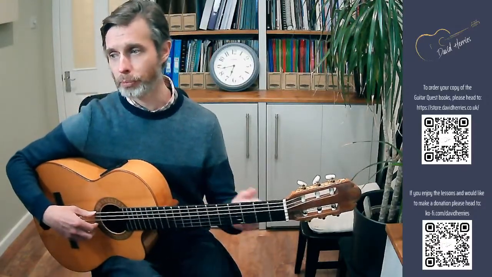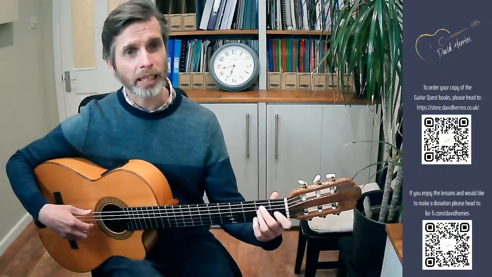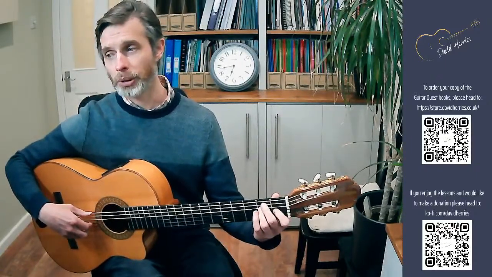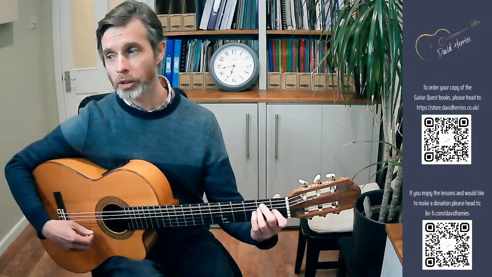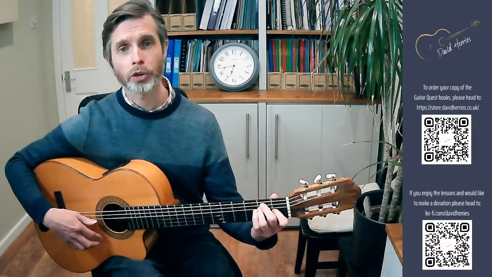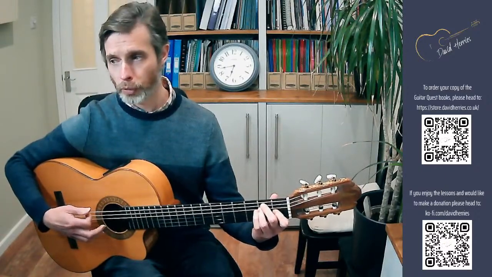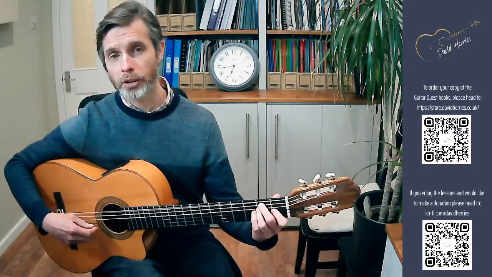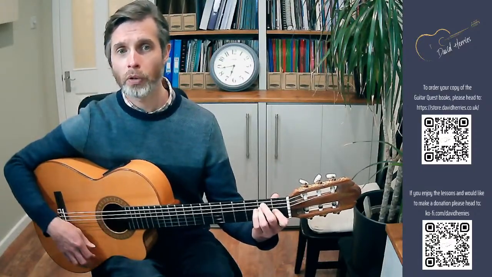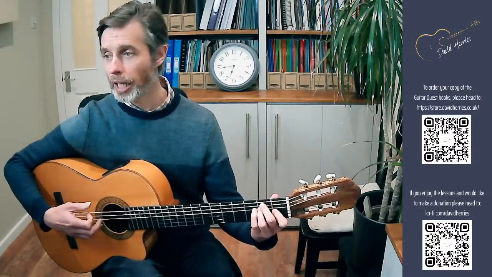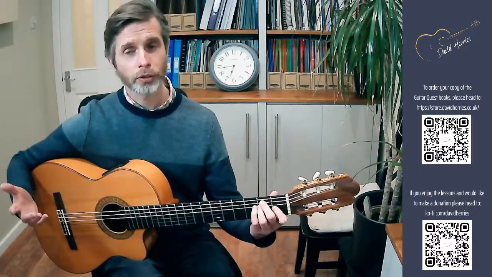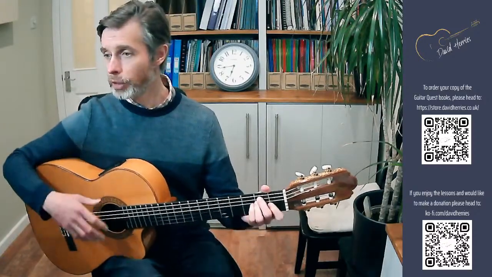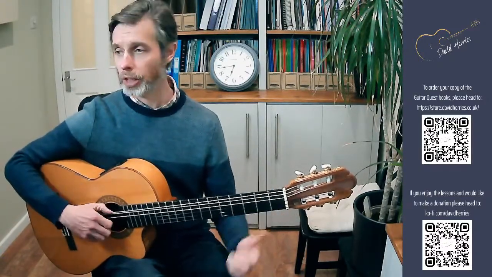And our strumming pattern, what we're going to aim to do is play the bass note on beat 1. So it's 1, 2, then we go an up strum on 3, down on 4, and up on 6. So it's 1, 2, 3, 4, 5, 6. And we do that pattern throughout. So it's just a case of changing chords.